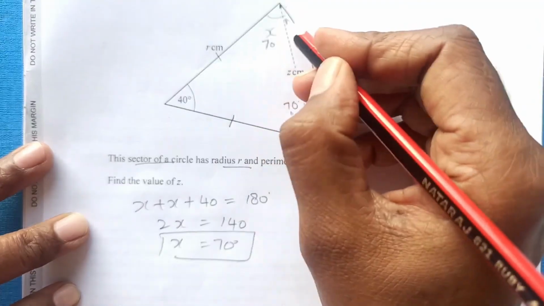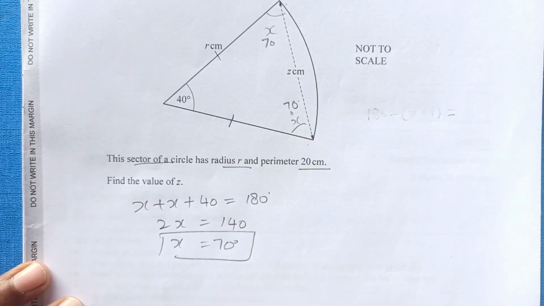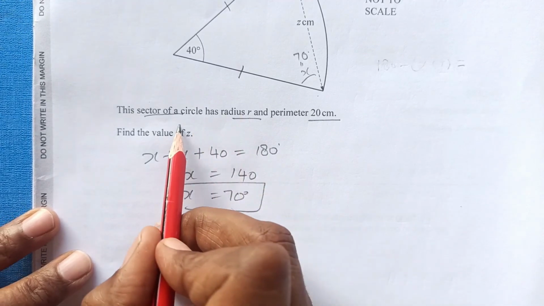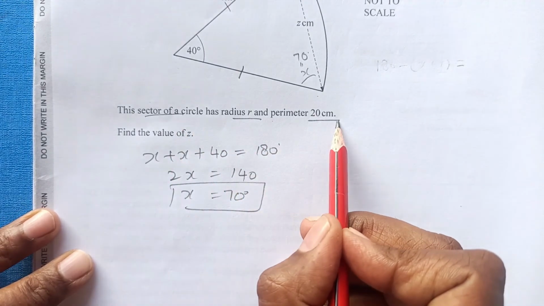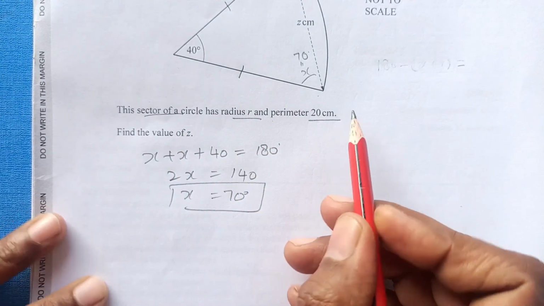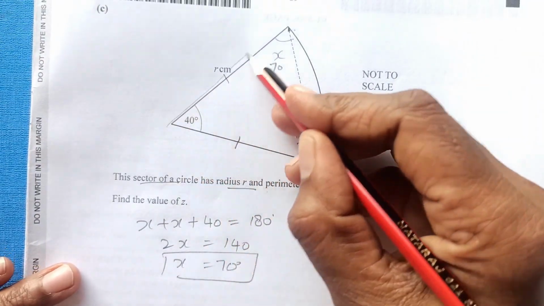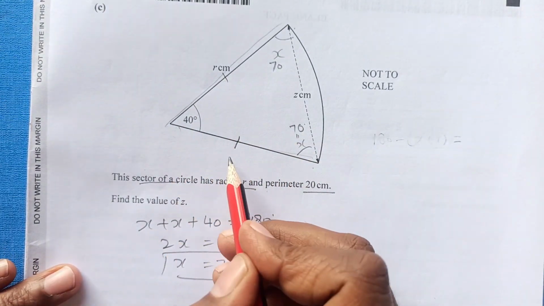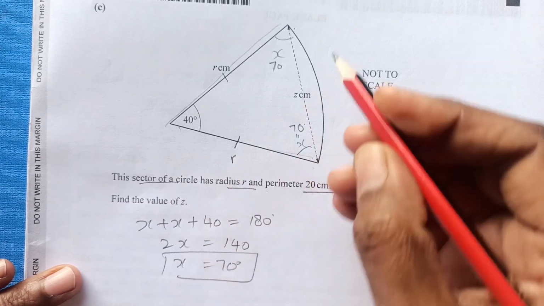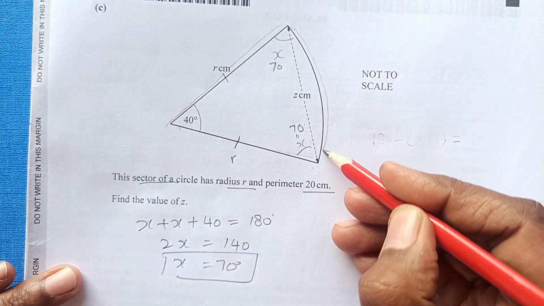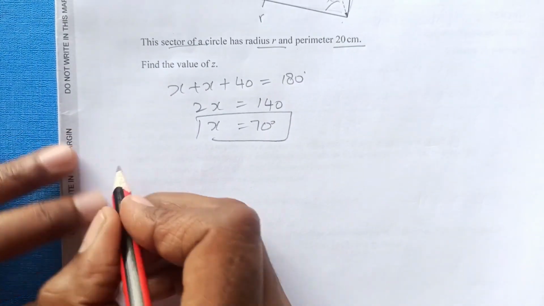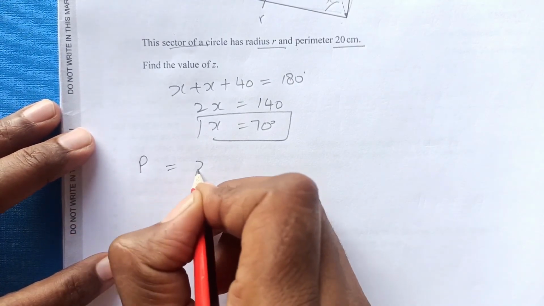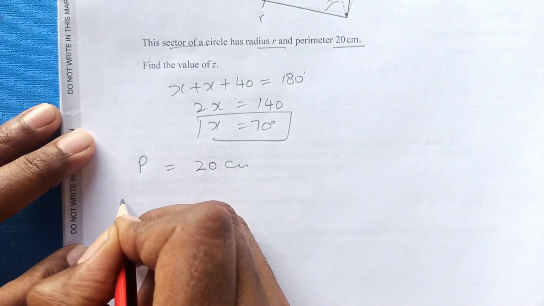Now we can use the fact that is given. The perimeter is 20 centimeters. For the perimeter we include this r plus r, right? And then the length of the arc.